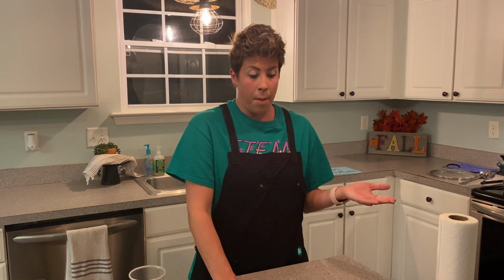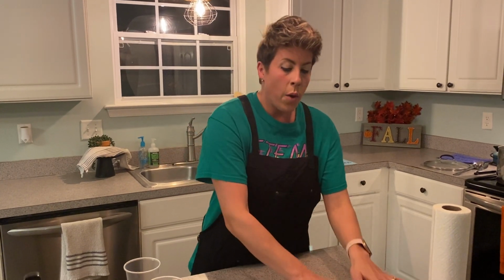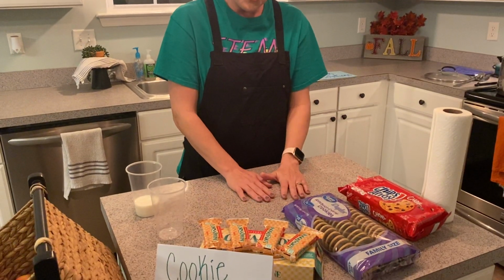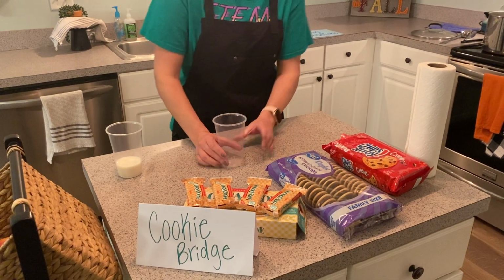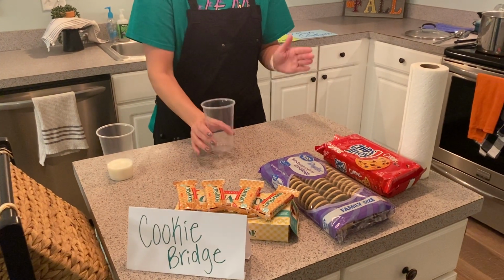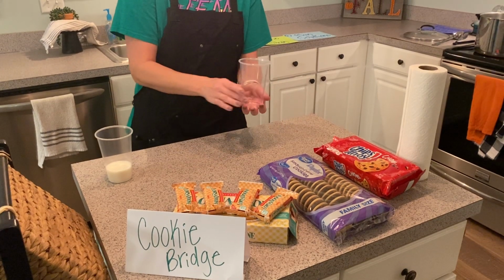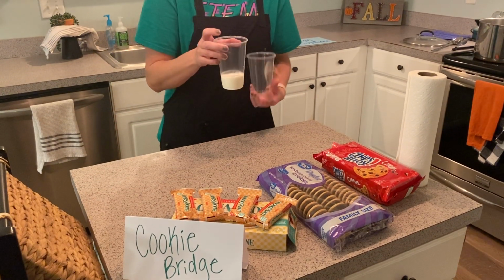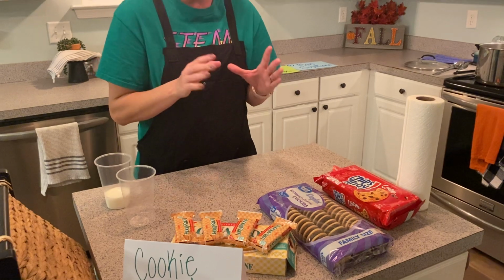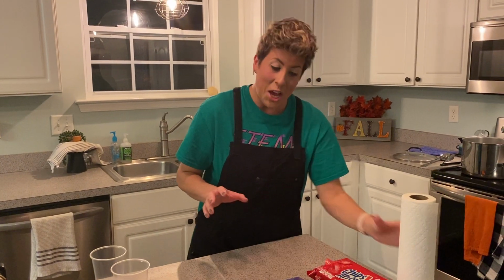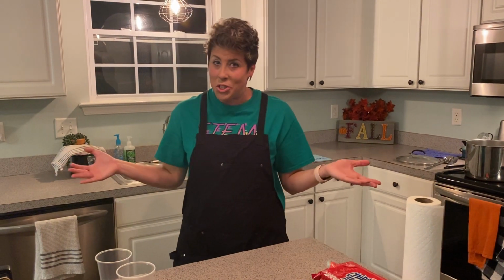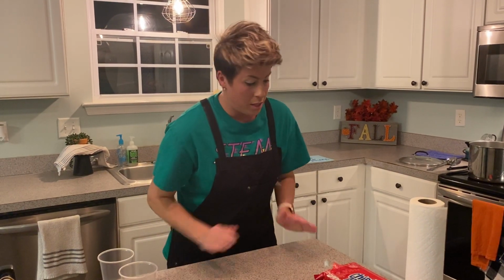But before I do that, I had to look at what I had in my cabinet, in my pantry. So I know I have my cookies. The other material I need is a cup, because in this challenge, when you make your bridge, it has to be able to hold the weight of a cup with milk. Parents, full disclosure, make sure you have some paper towels on hand. I would suggest doing this in your kitchen because it gets a little messy.